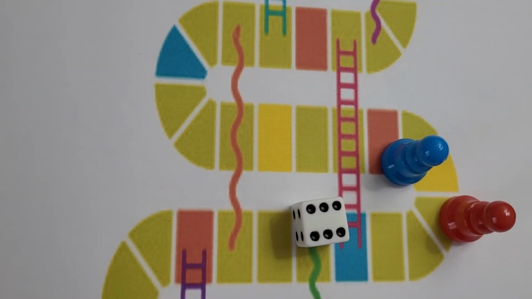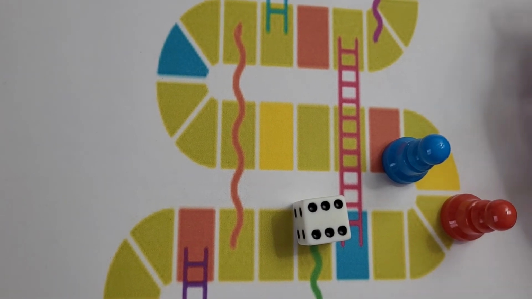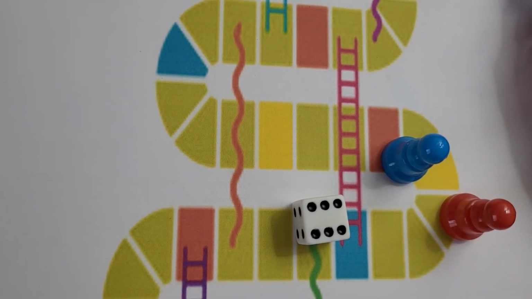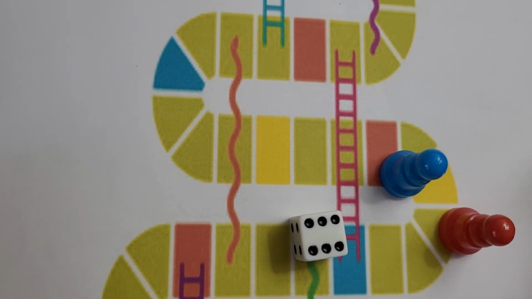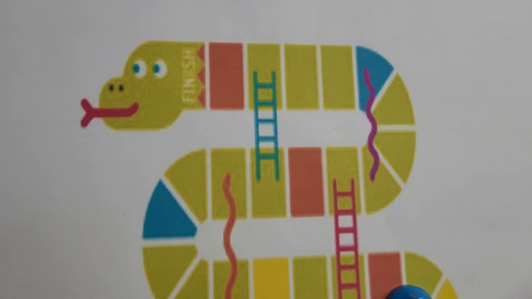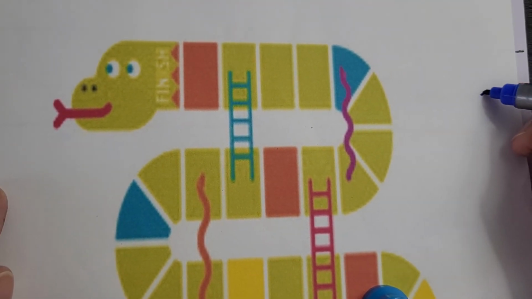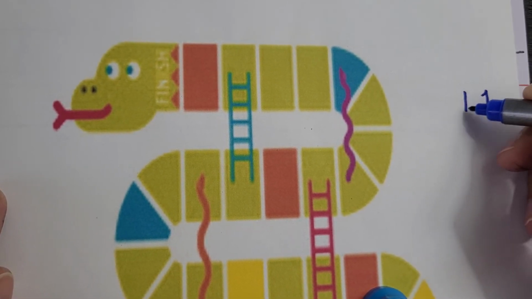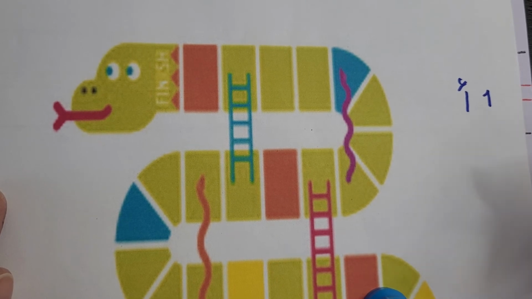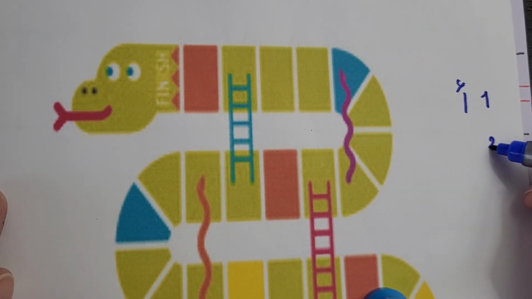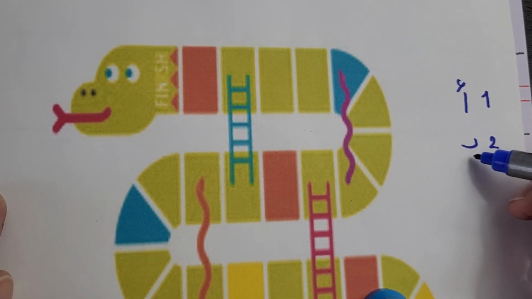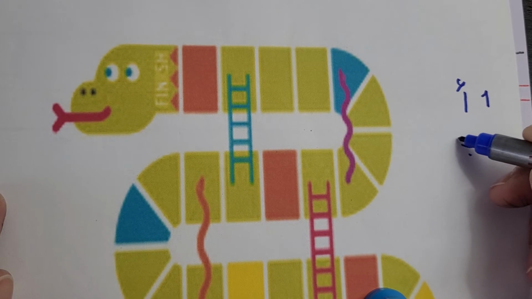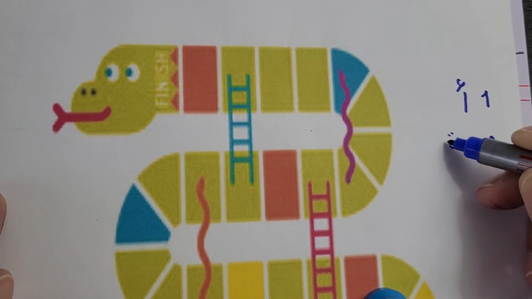Okay, so I'm going to put numbers here. Number 1, letter Alif. Number 2, letter Ba and Ta and Tha.